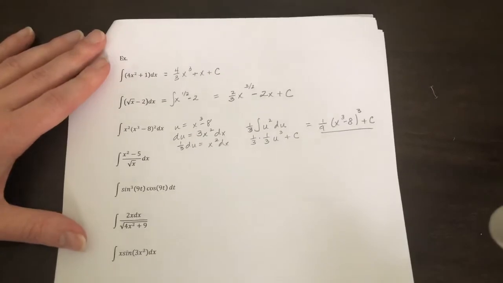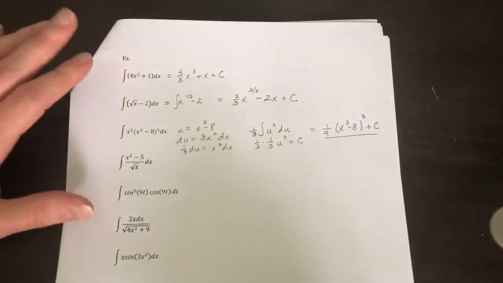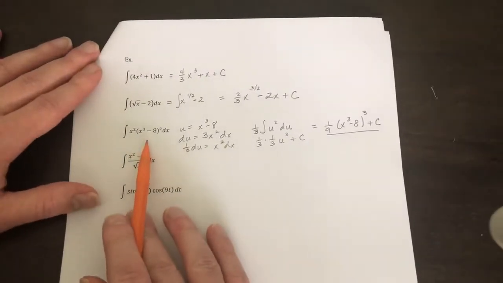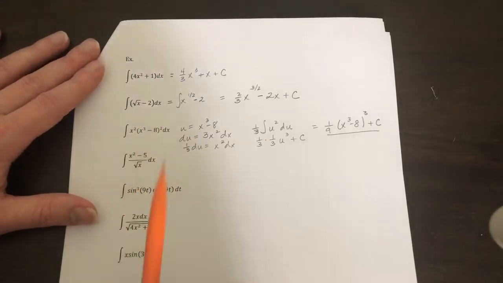Now, how do I know this is a u sub? Well, anytime you have something other than x raised to a power, or it's underneath the square root, that's going to be your u.